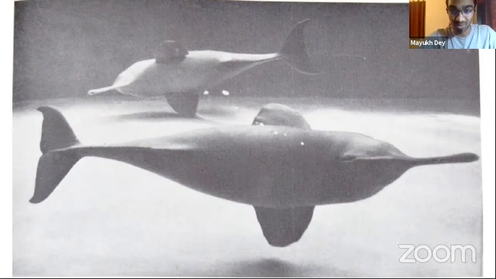The only reason we know all of this is because there were scientists in the 70s who came from Switzerland and actually flew these animals out from Pakistan to Switzerland and studied them in captivity. So that's the only information on captive river dolphins that we have.